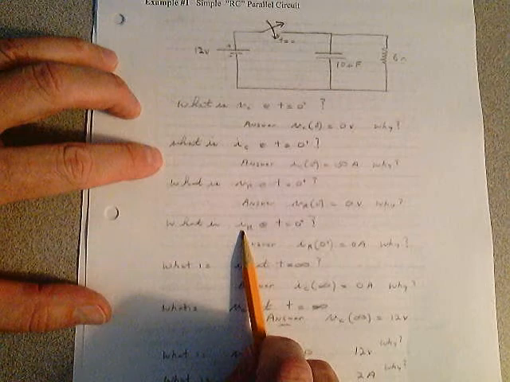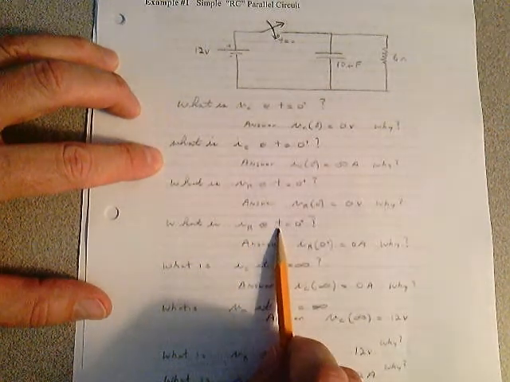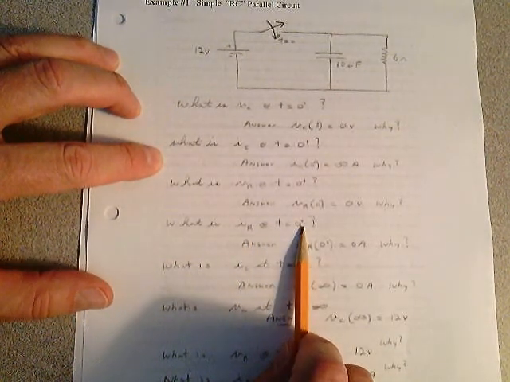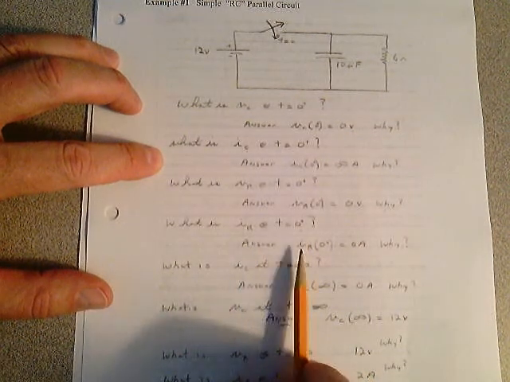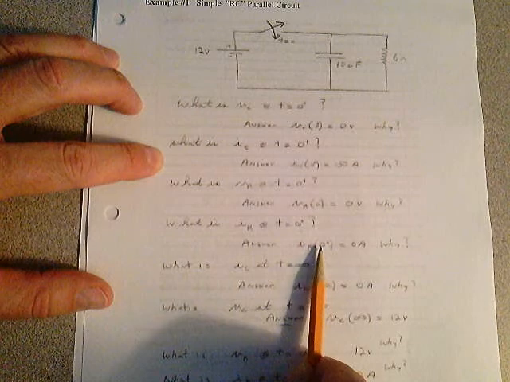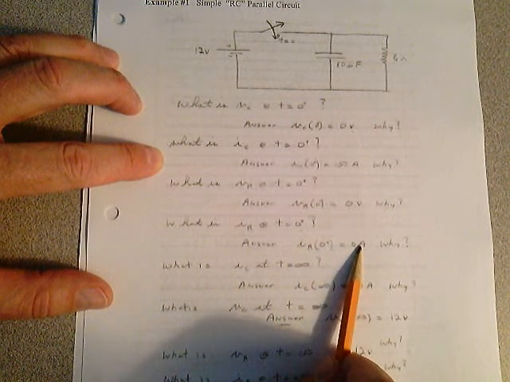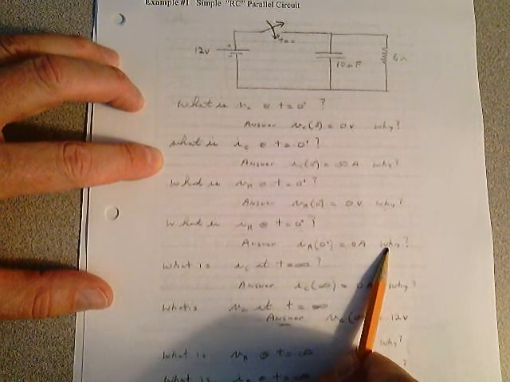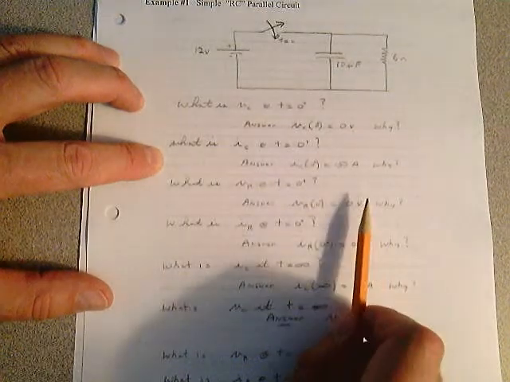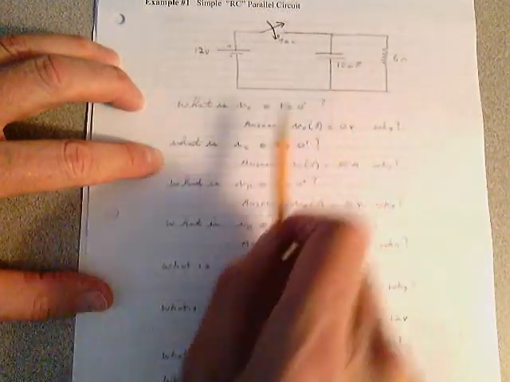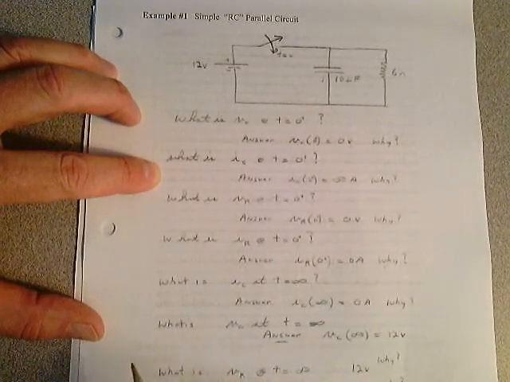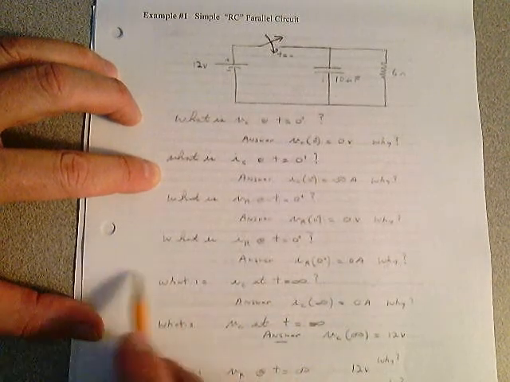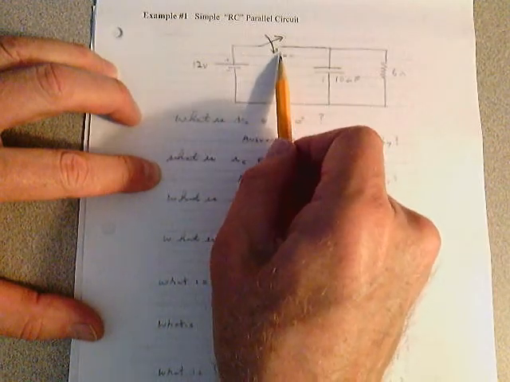What is the current to the resistor at time t equals 0 plus? Answer: the current at time t equals 0 plus is equal to 0 amps. Why? Well, I just explained that when I explained this voltage. All the current goes here. It looks like a short.